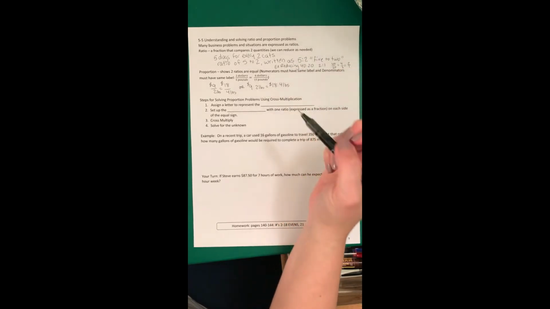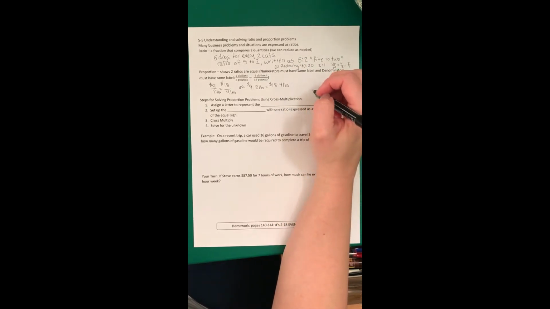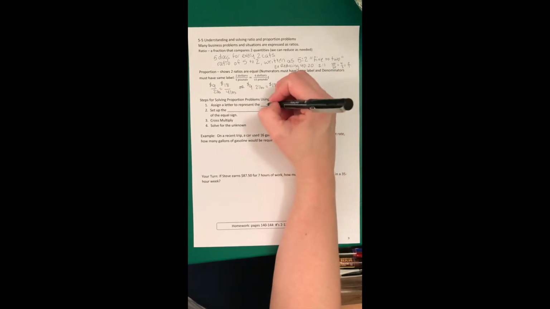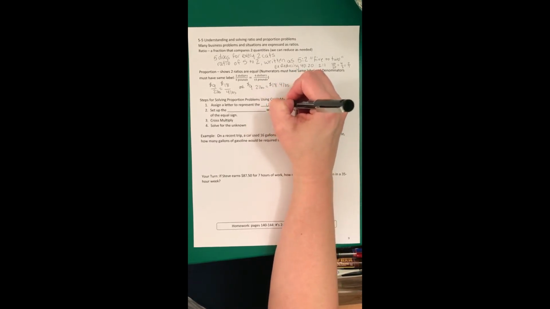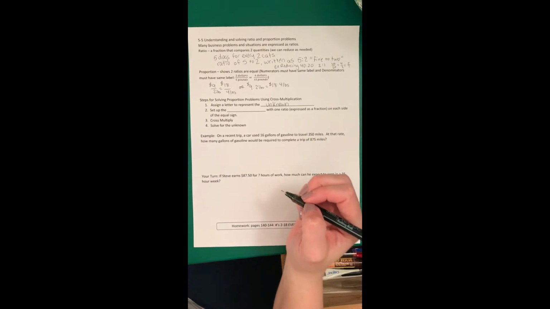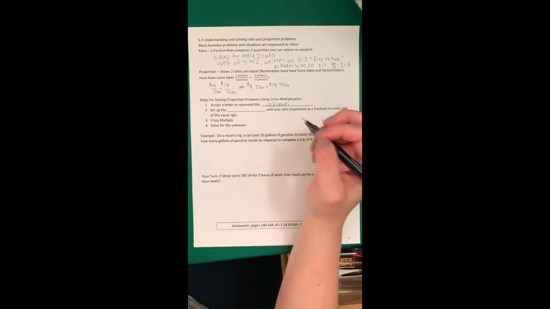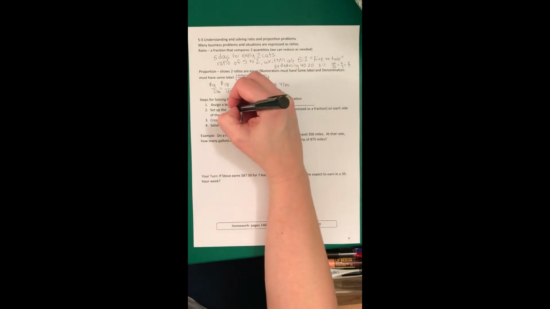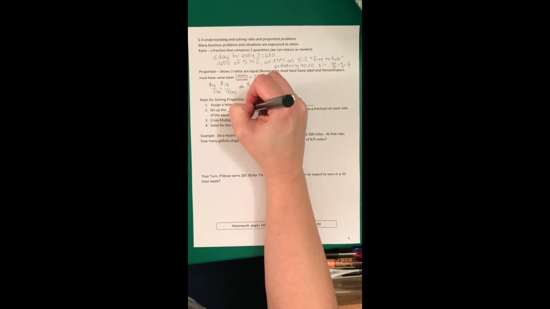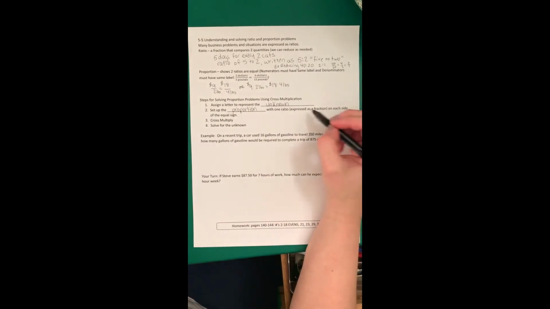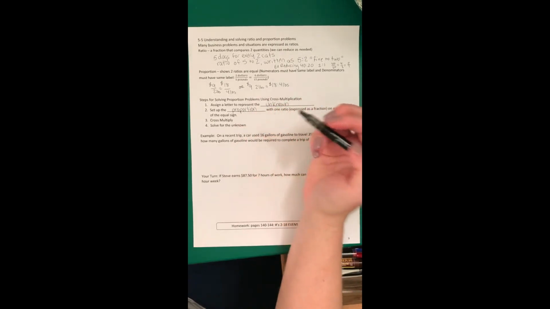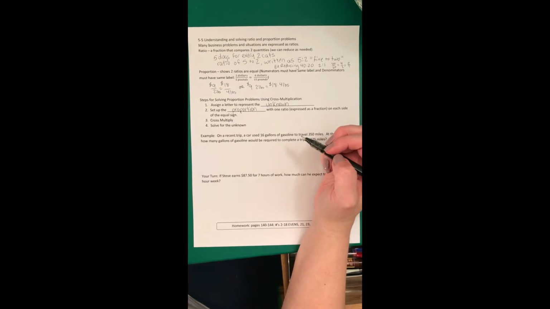The steps to solving proportion problems is using cross multiplication. So the first thing that you need to do is assign a letter to represent the unknown. There's going to be one piece of information that you don't know, and so we're going to need to assign a variable to it. Then you need to set up the proportion with one ratio expressed as a fraction on each side of the equal sign. Then you cross multiply and then you solve. So I'm just going to show you how we do this. And I think hopefully for most of you this will come back to you.